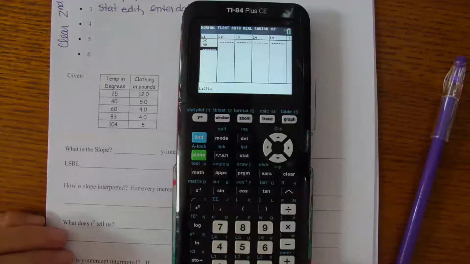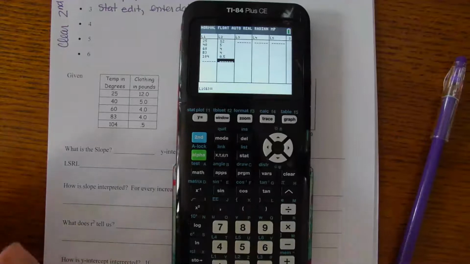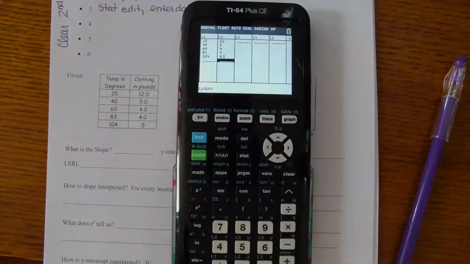Aren't you glad you don't have to do these by hand? I had to do them by hand in college and I hated it. I actually like this now. Make sure they're all in there correct.